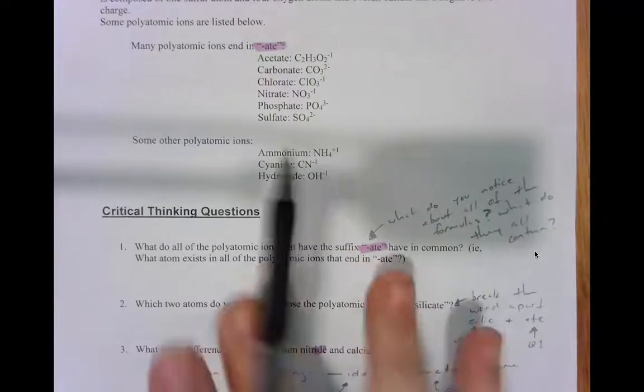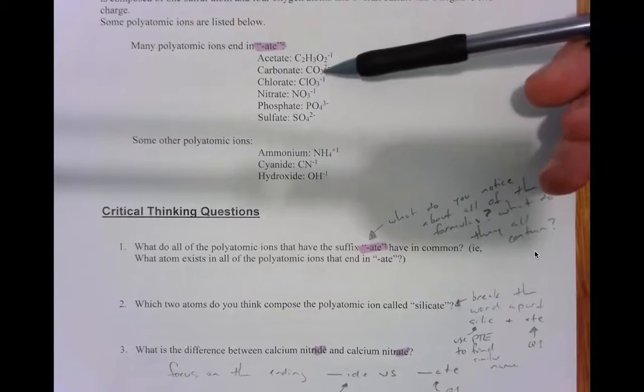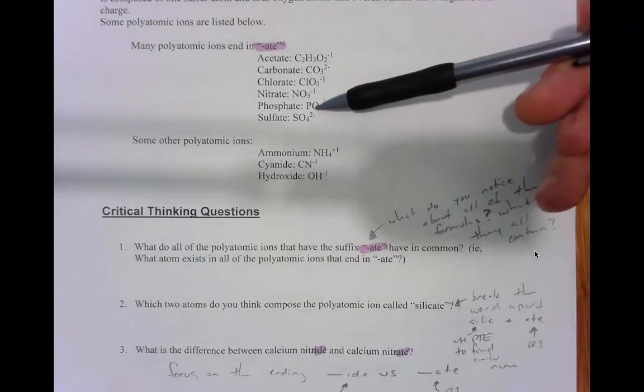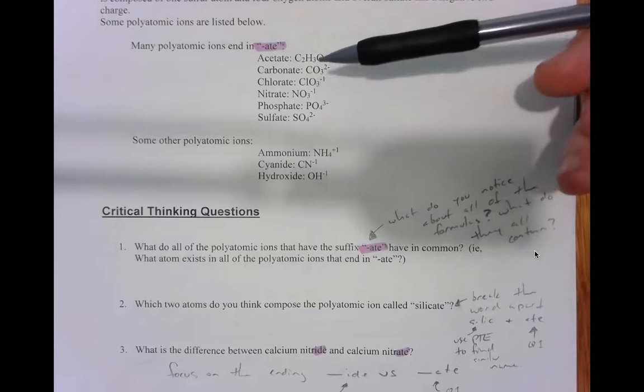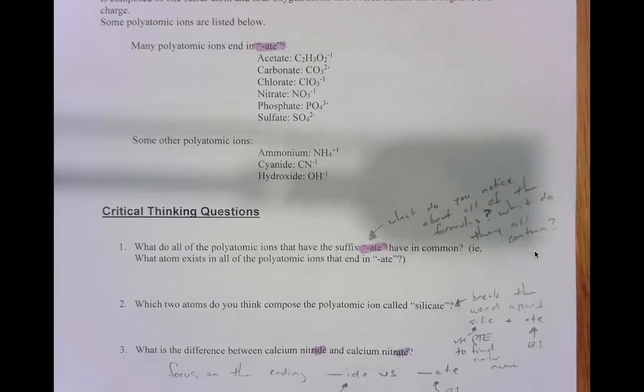So when you're thinking about this, what do you notice about all of these polyatomic ions? What do they all have in common? So look at the chemical formula. What atom is contained in all of them?